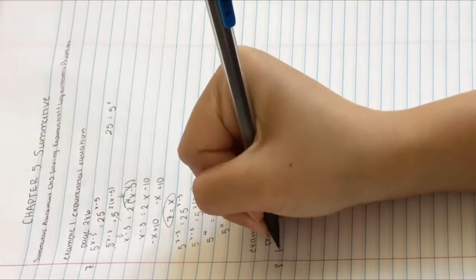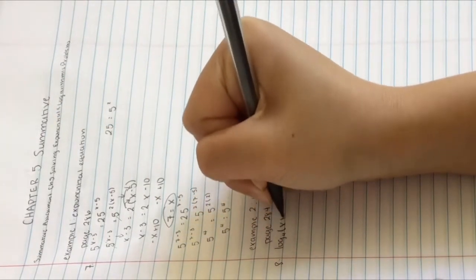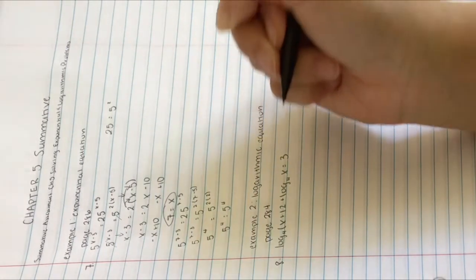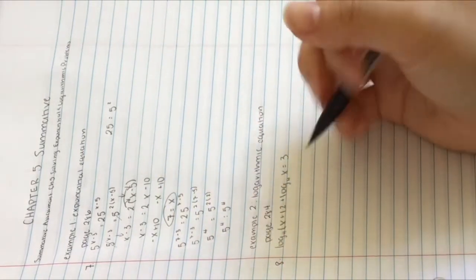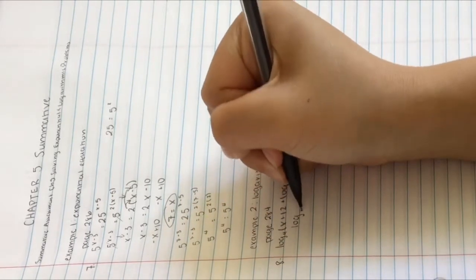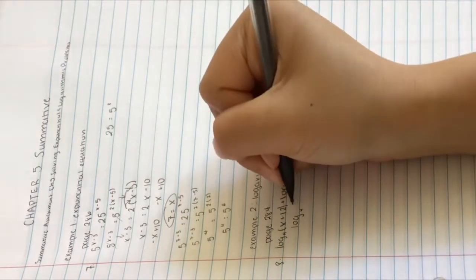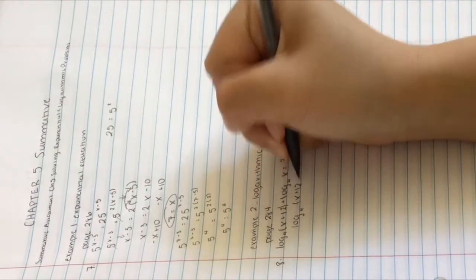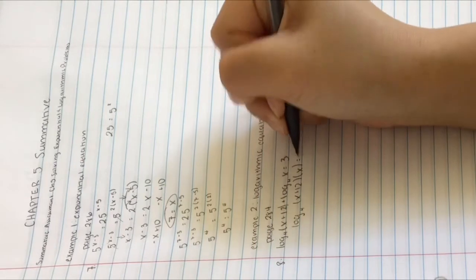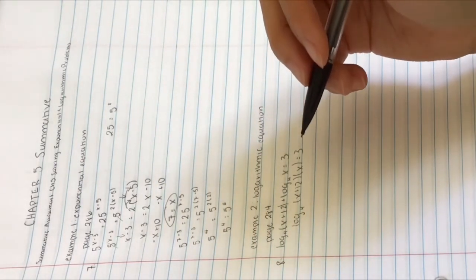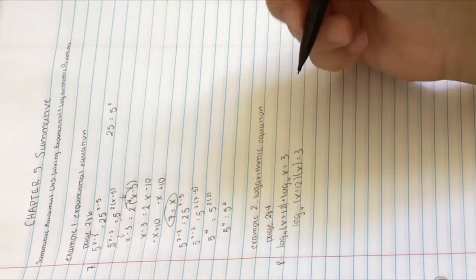Problem 184, which is log base 4 of x plus 12 plus log base 4 of x equals 3. What we want to do is condense this problem. Since they have the same base, we're going to do log base 4 and then combine these two. So it's going to be x plus 12 times x equals 3. This is because of the product property of logarithms.